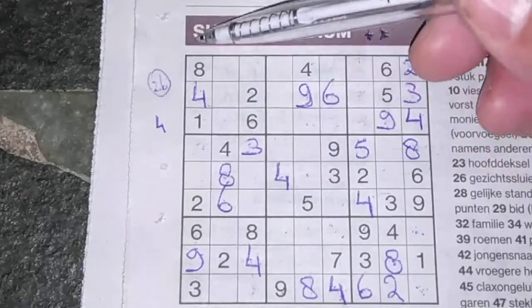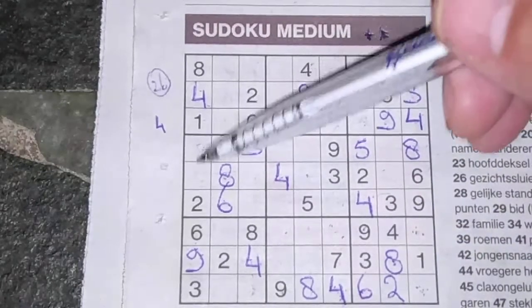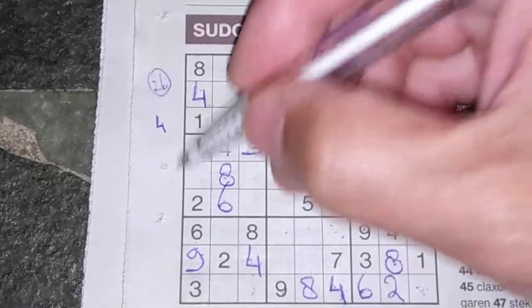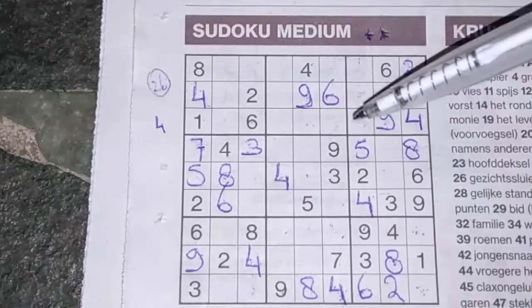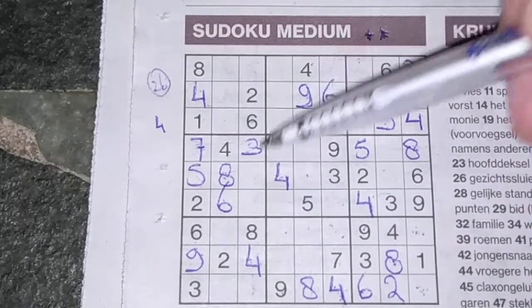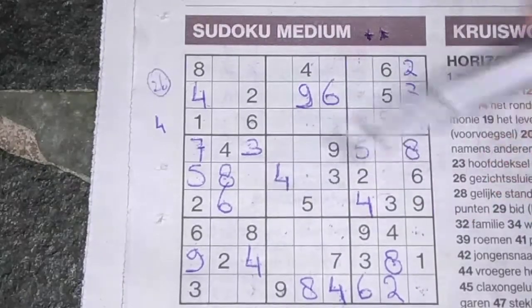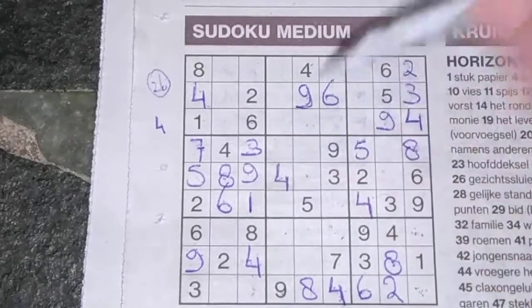2 numbers left in this first column. Those numbers are the 5 and the 7. We see here 5, no 5 there. 5 should be here and the 7 goes there. 2 numbers left in this big square for the numbers 1 and 9. We see here 9, no 9 there. 9 should be here and the 1 goes there.